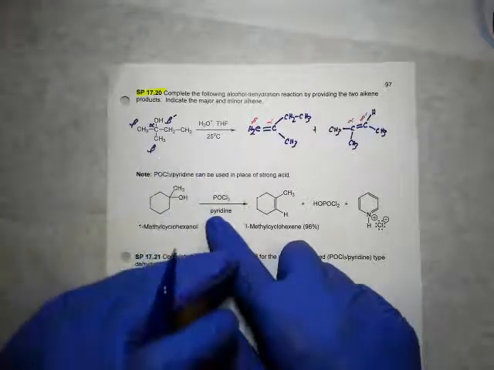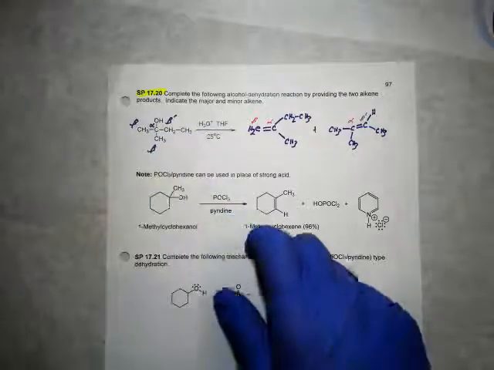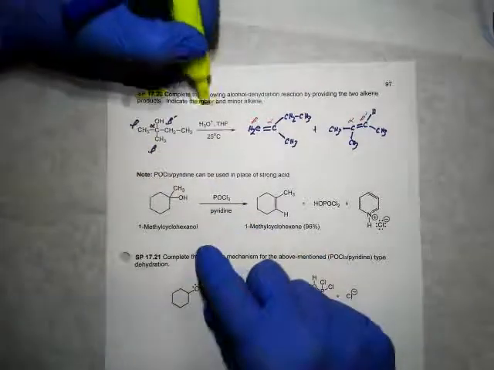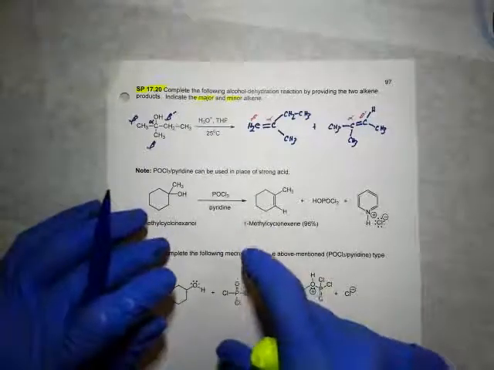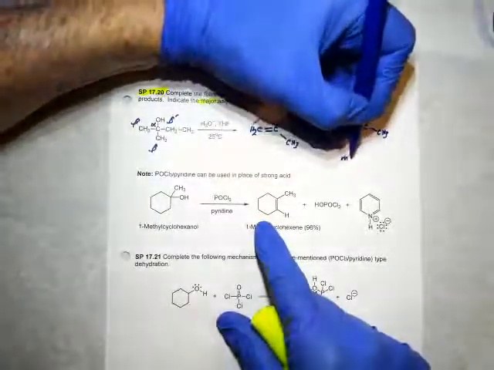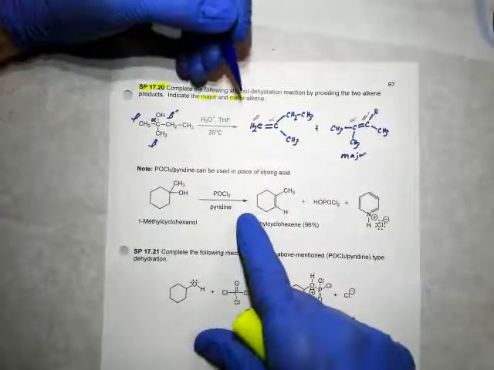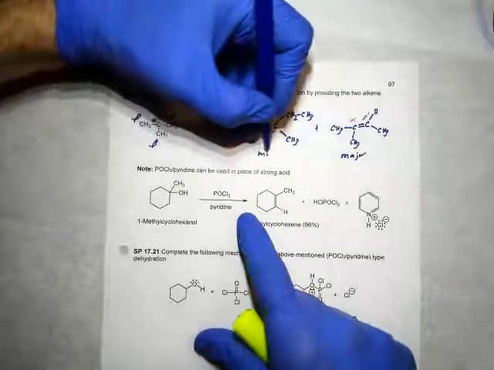But it said which one's the major and which one's the minor. The major one's the more substituted one. That's called the Zaitsev alkene. I alluded to that on page 96. This is major. You get more of it because it's more substituted, more stable, and obviously this would be the minor.